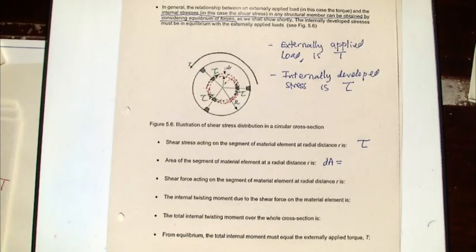So if that inner radius here is our r, what is this circumference? Pi times the diameter. Okay, that's fine. So pi times the diameter, that's the same thing as 2 pi r. Okay, right. So that's 2 pi r.